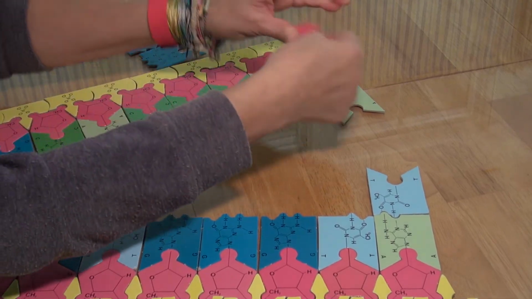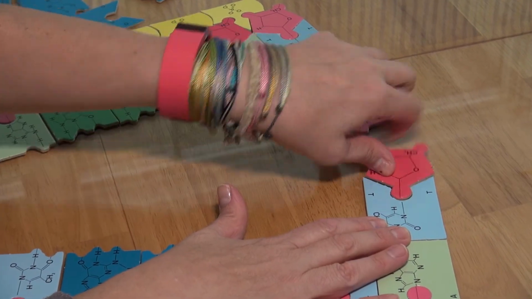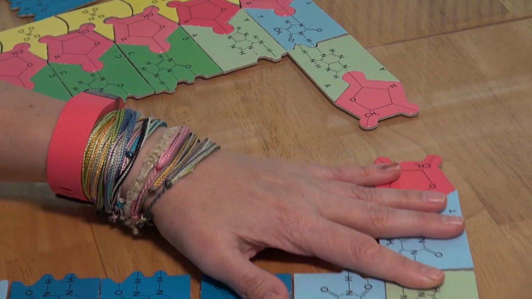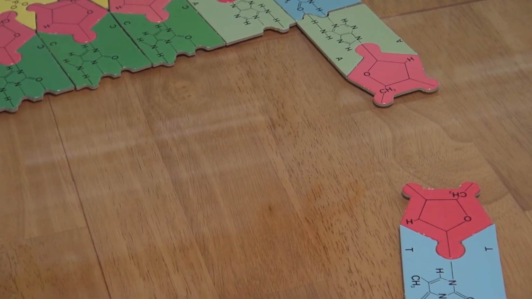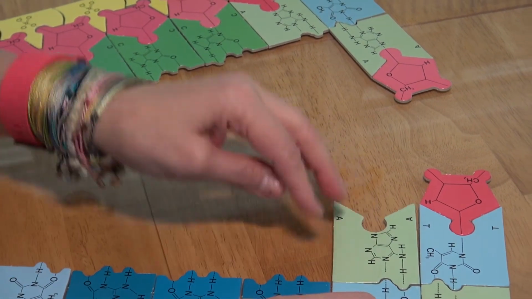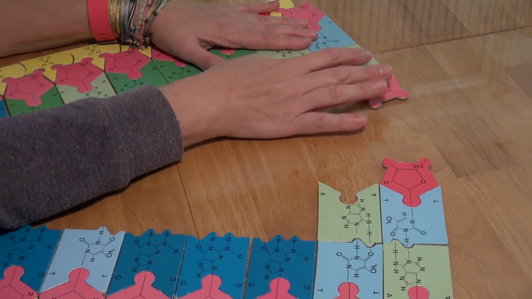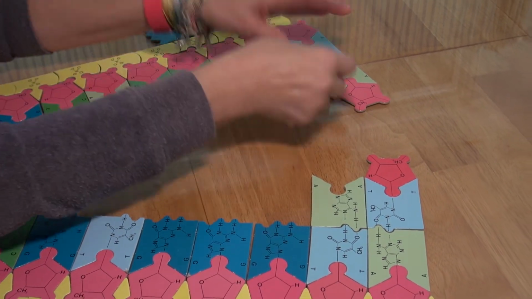And basically by the time you're through with this, and I'm not going to build the whole thing, I just want you to get the idea, you're going to have 2 strands of DNA. I'm out of light blue. Oh, no, here's one more. I was going to say we're going to have to use our imagination again.